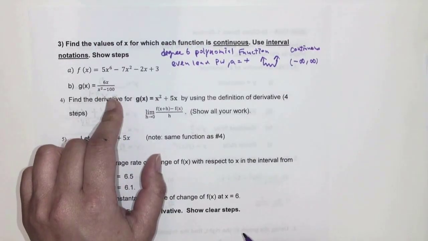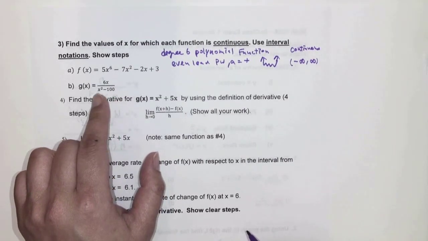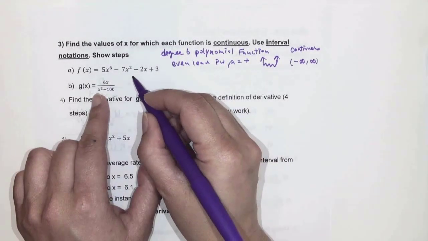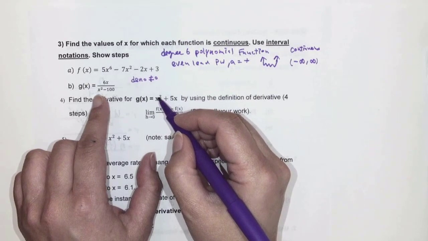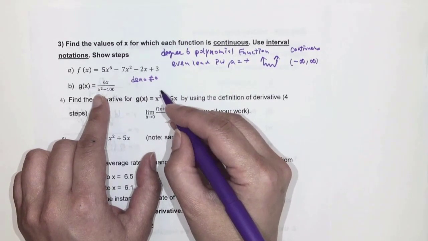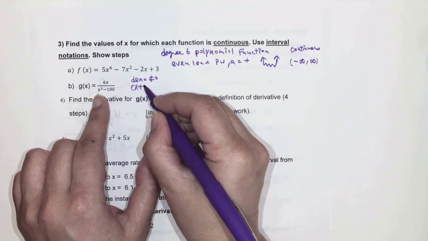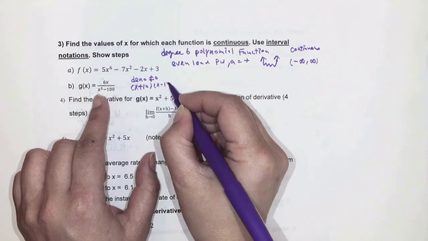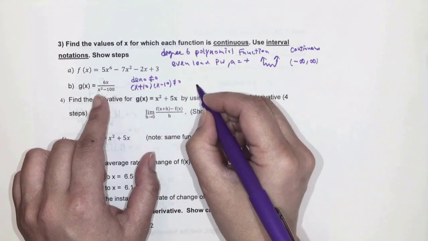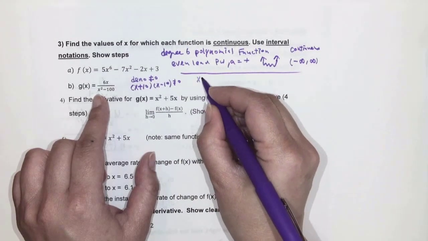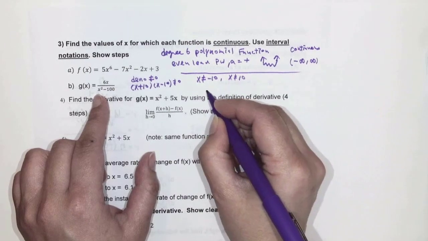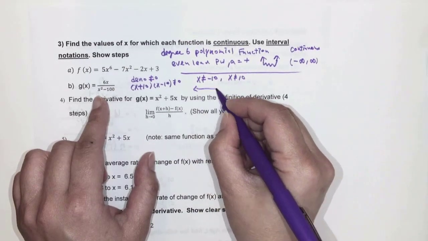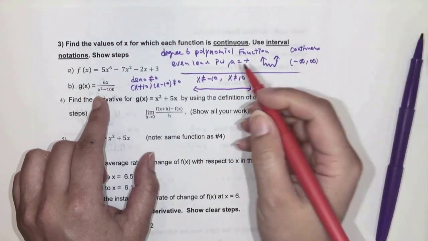The next one is going to be a rational function. It has a denominator, and we want to make sure the denominator cannot equal 0. It looks like a difference of squares, x squared minus 10 squared, right? So basically x plus 10 and x minus 10 cannot equal 0. So x cannot equal negative 10 and x cannot equal positive 10, because if you plug in 10 or negative 10, it's going to make the bottom part equal to 0.